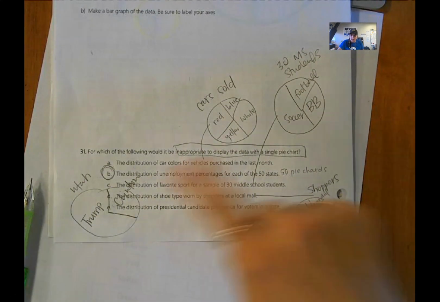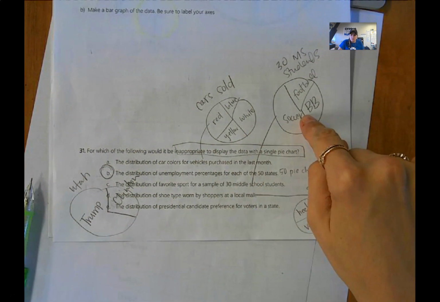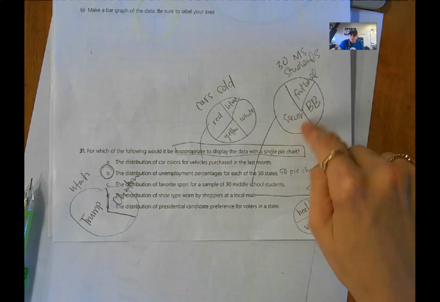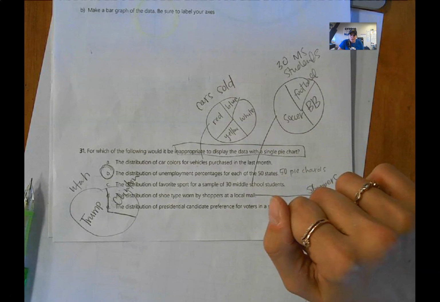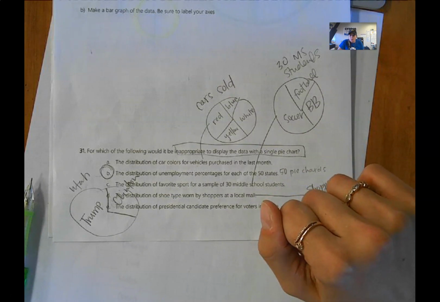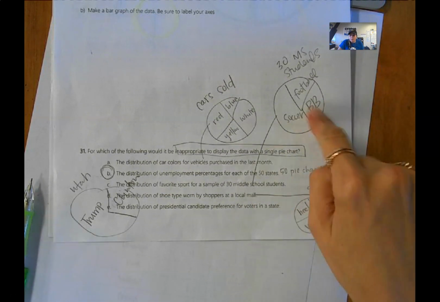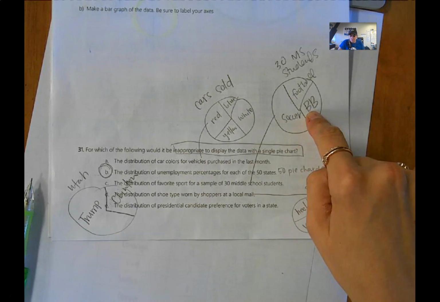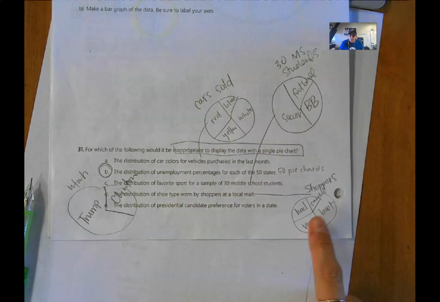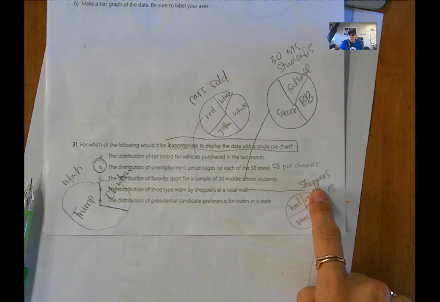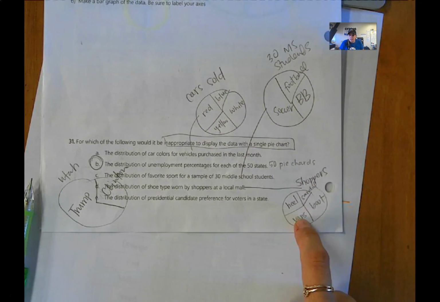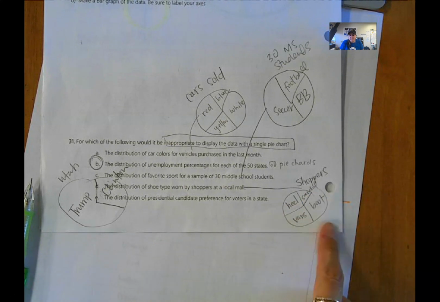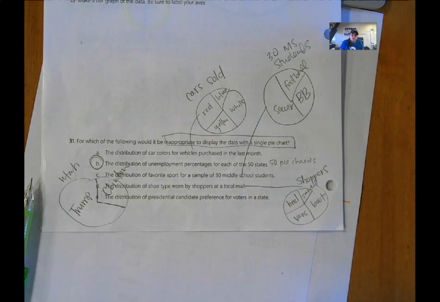So for letter C, your whole would be the 30 middle school students. The different sports could be football, basketball, soccer. You could add in volleyball if you wanted to. I'm sure that you could add in baseball. So actually it could be either one. The distribution of shoe types. So the whole is the shoppers at the mall. The different kinds of shoes can be a heel, a boot, a sandal, Vans, tennis shoes.